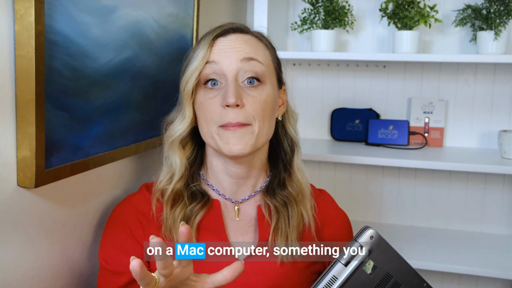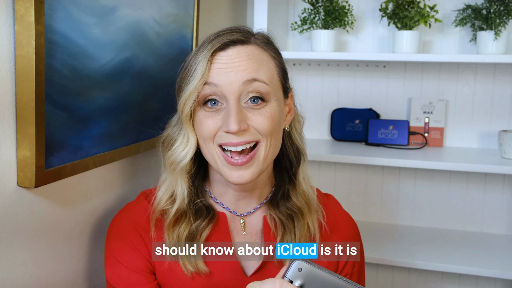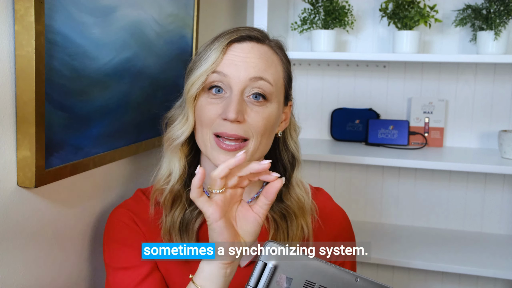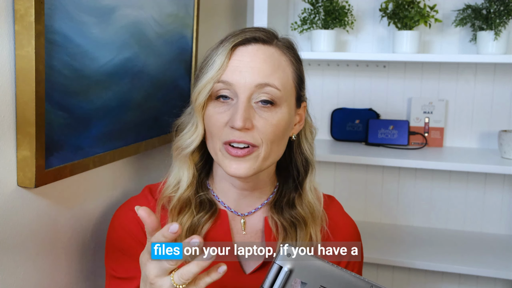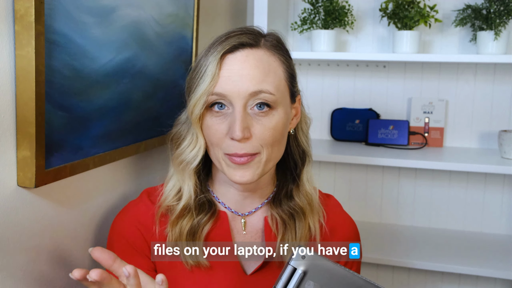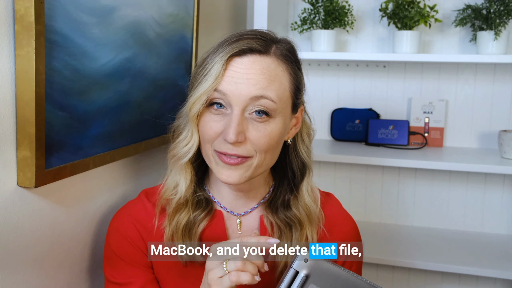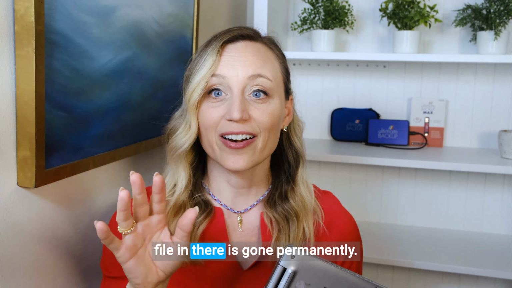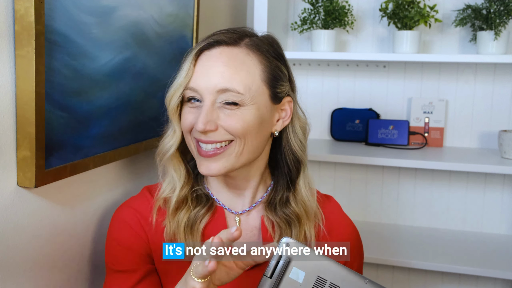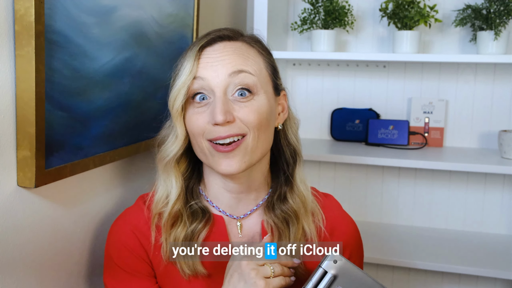If you have it on a Mac computer, something you should know about iCloud is it is sometimes a synchronizing system. So when you look at a folder and files on your laptop, if you have a MacBook, and you delete that file, if that folder is an iCloud folder, the file in there is gone permanently. It's not saved anywhere when you're deleting it off iCloud.